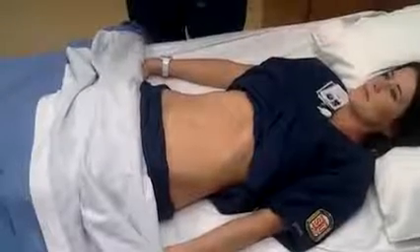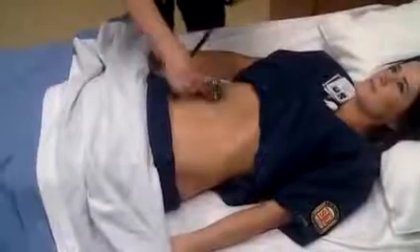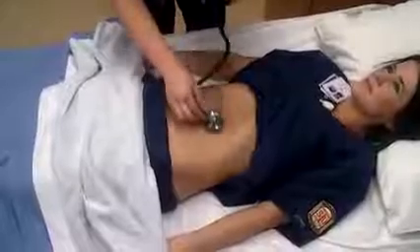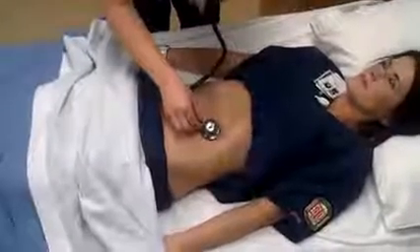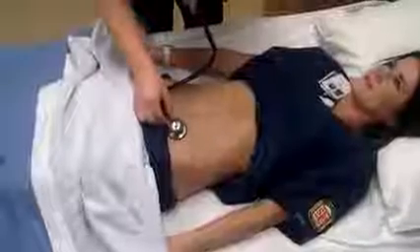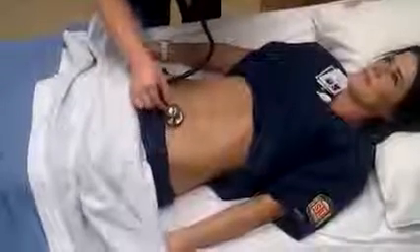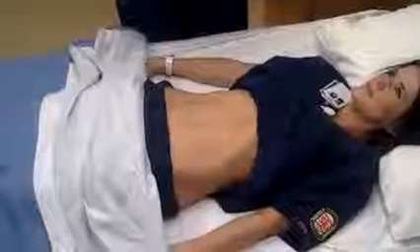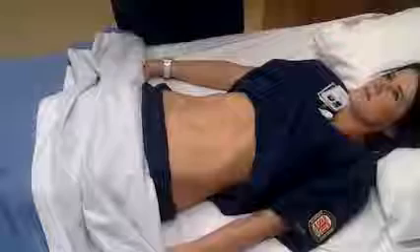The next portion of the abdominal assessment is auscultation. You will listen to each quadrant of the abdomen for bowel sounds. You will hold your stethoscope in place until you hear active bowel sounds. This could be up to a full minute before you stop listening and document your findings.